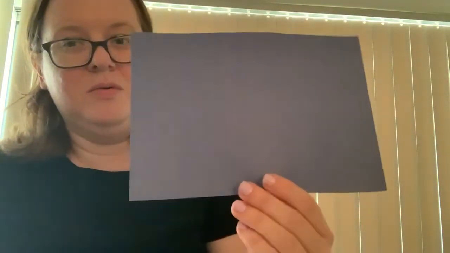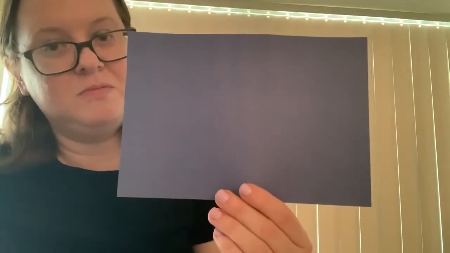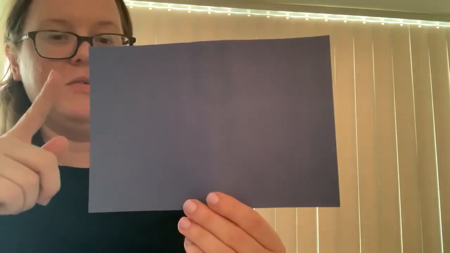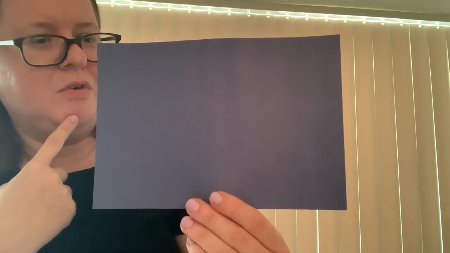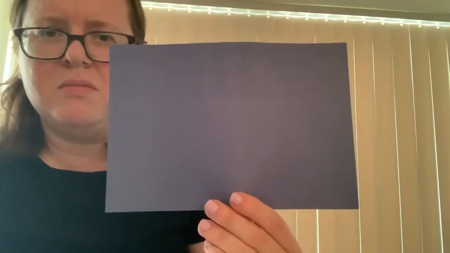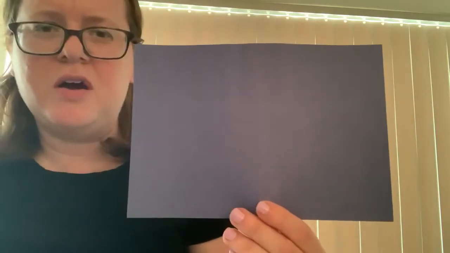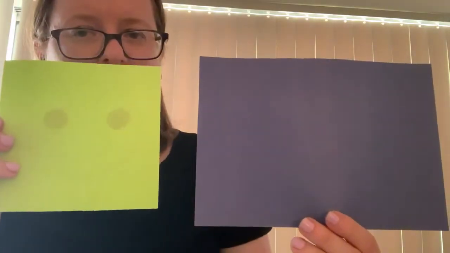Okay, let's look at our last shape here. What shape was this? Yeah, it's a rectangle. So how many sides does a rectangle have? Yeah, 4. Wait, but doesn't a square have 4 sides? How are they different? I'll show you the square.